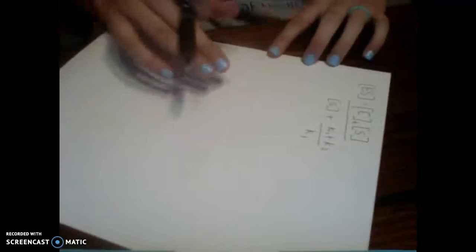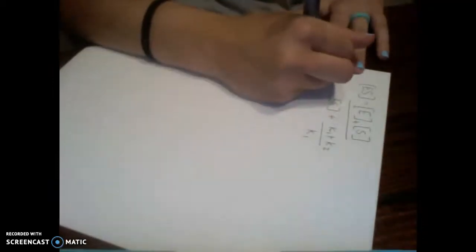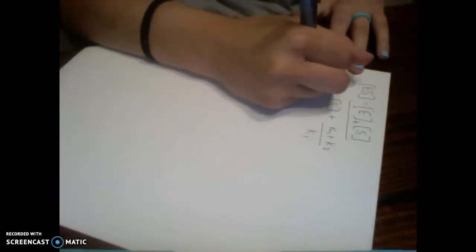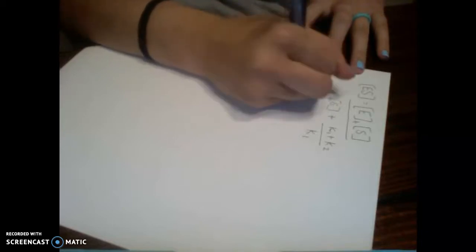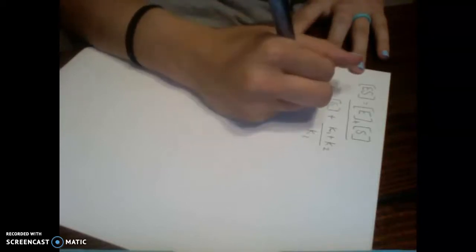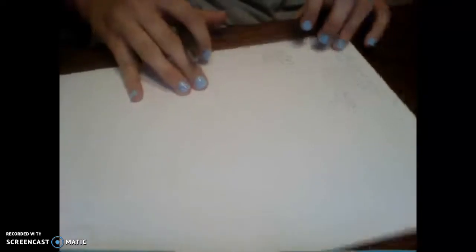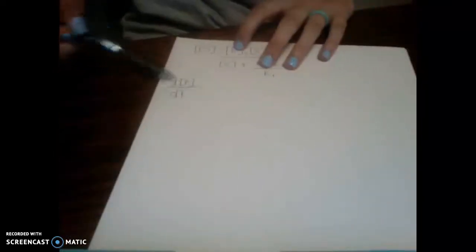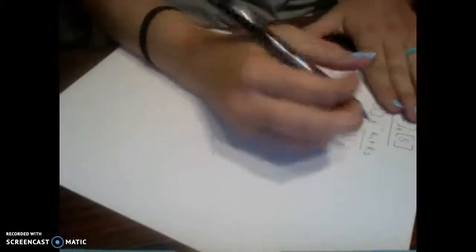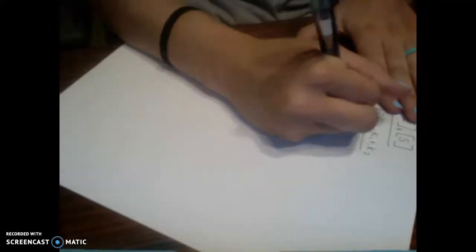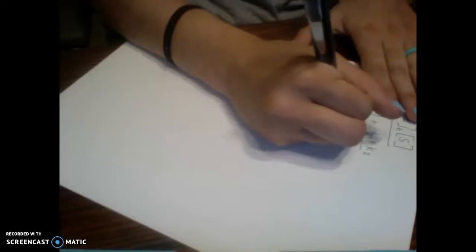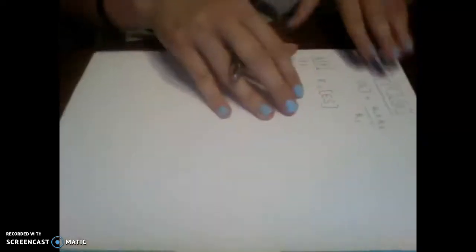So we've solved for ES, awesome. Now let's look at the instantaneous rate of change for our product, okay? So we know that the rate of reaction for our product was equal to K2 times ES, right?